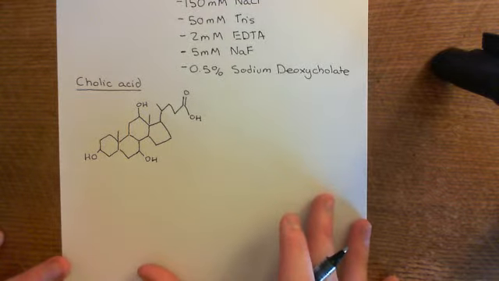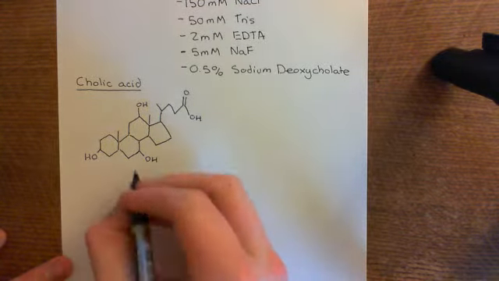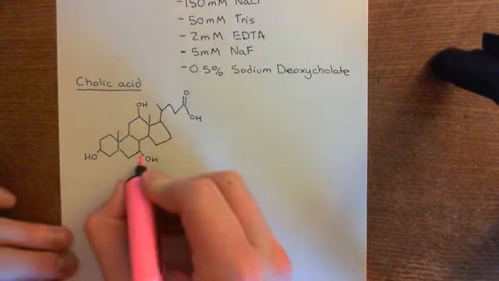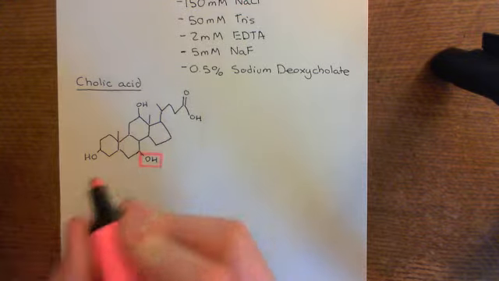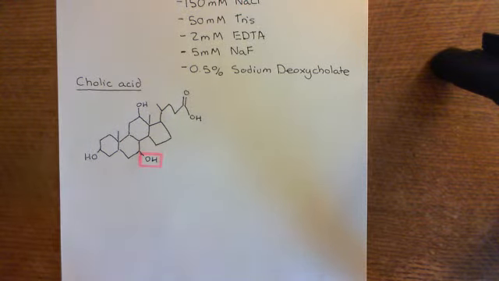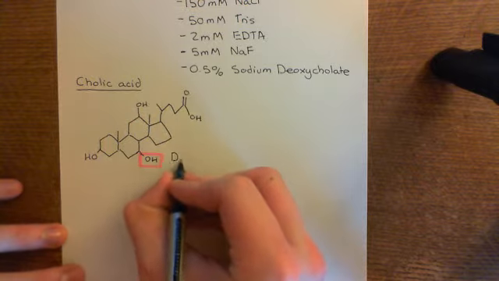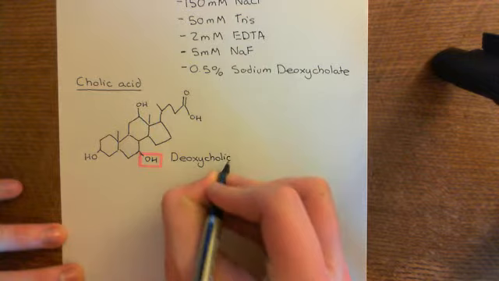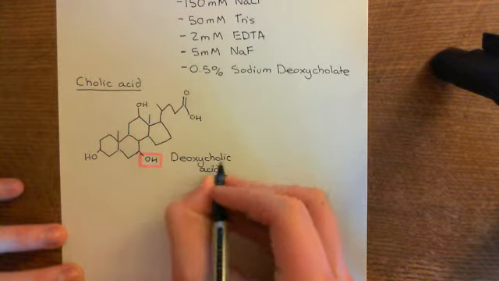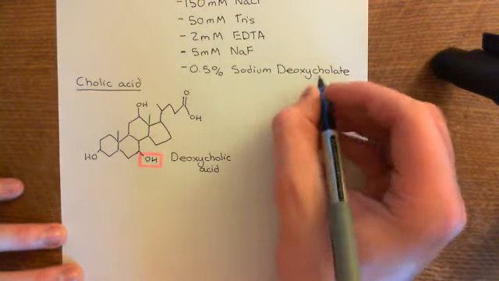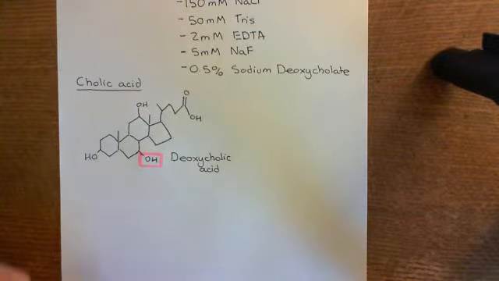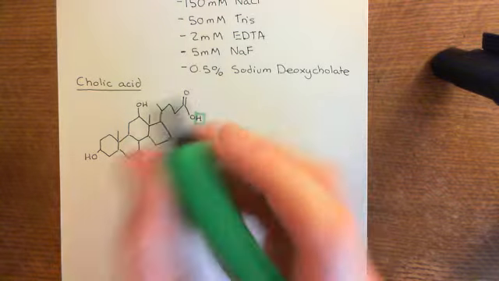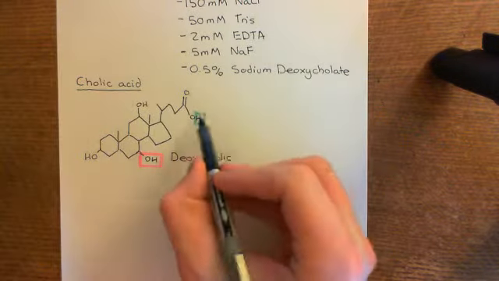Now, if you want to convert this into deoxycholic acid, all you do is remove this alcohol group here. So if you take that alcohol group off and replace it with a hydrogen atom, then the structure which you then get is called deoxycholic acid. Okay, now if you want to create sodium deoxycholate, then what you would do is you take the proton off this oxygen of the alcohol group of the carboxylic acid group. Okay, so you take that proton off.